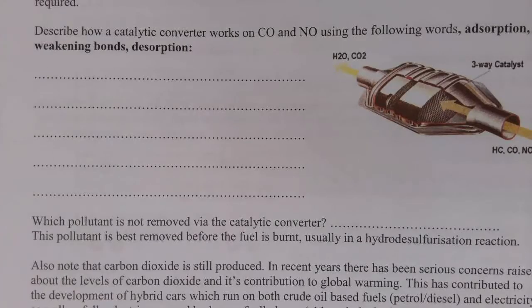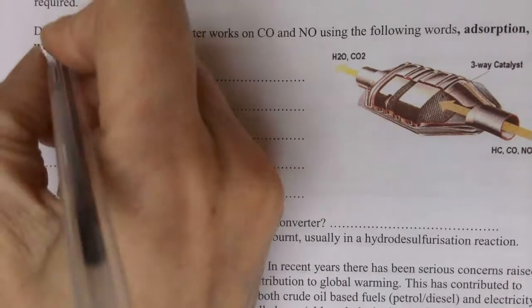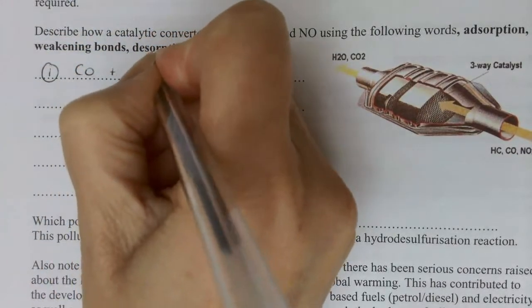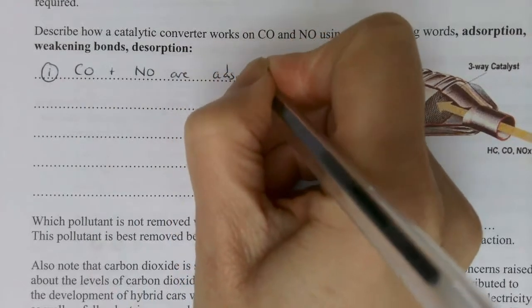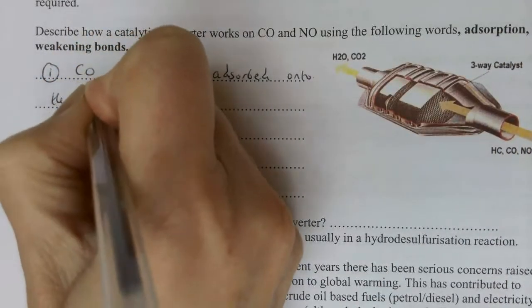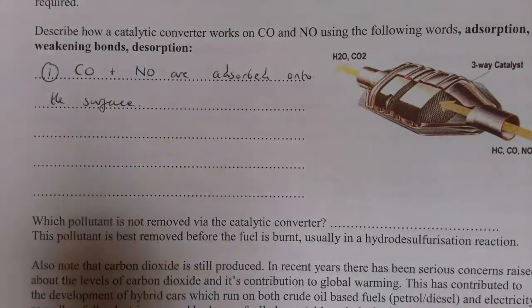And that's why most of the good catalysts live in this sweet spot here. A classic example of this is on page 3, and it's the catalytic converter in a car, which turns carbon monoxide and nitrogen monoxide into slightly less harmful carbon dioxide and nitrogen gas. So, first point, the CO and NO are adsorbed onto the surface. That's the first bit. They have to stick onto the surface.